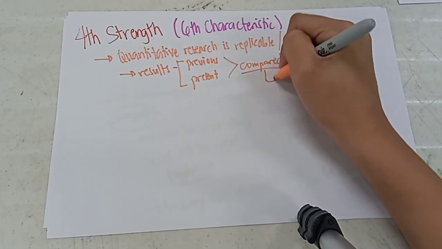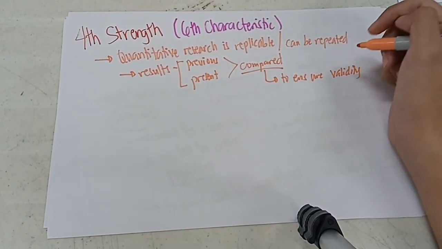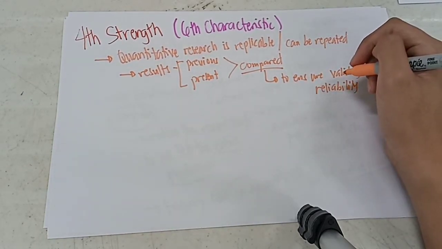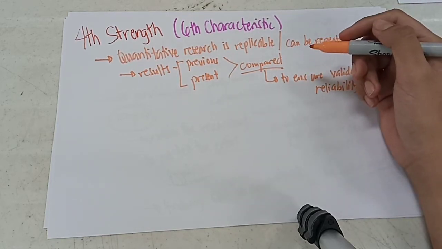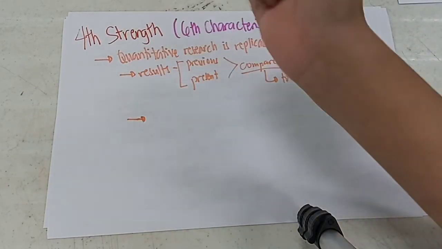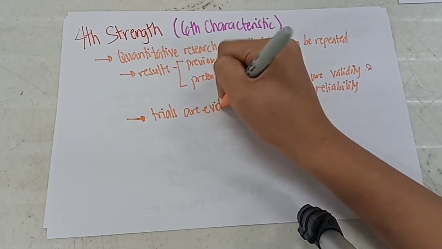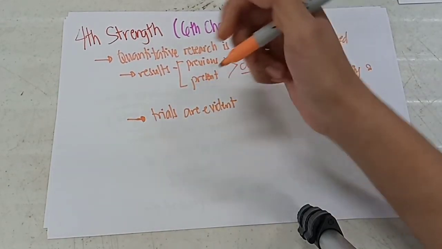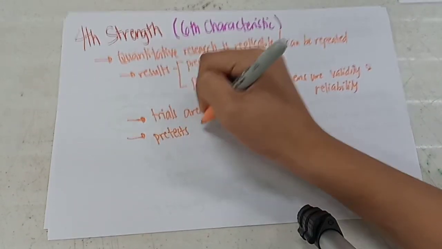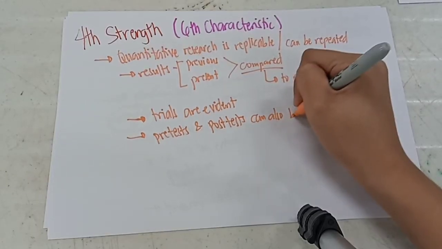Why is it compared to each other? To ensure validity. Okay? And reliability. So, meaning to say, if the results in quantitative research are replicable, it also means that the use of trials is evident. Okay? And with the use of trials, we can also use different methods like pre-tests and post-tests.